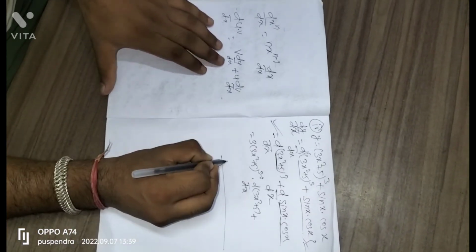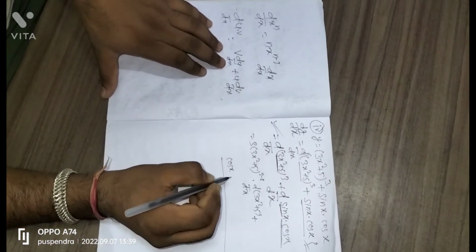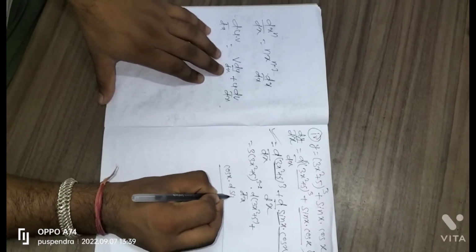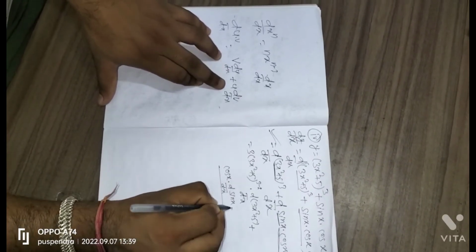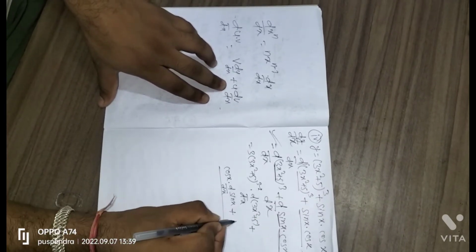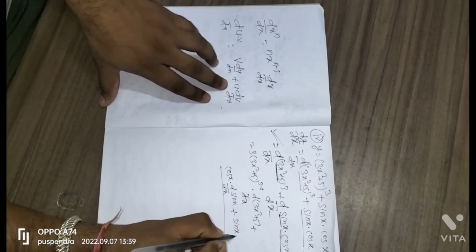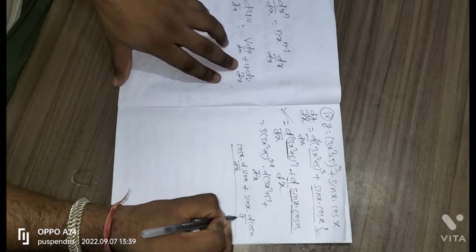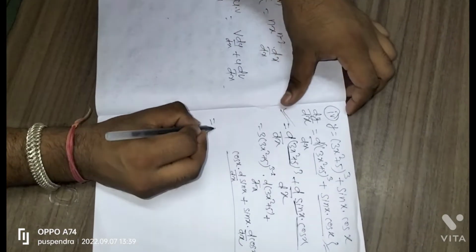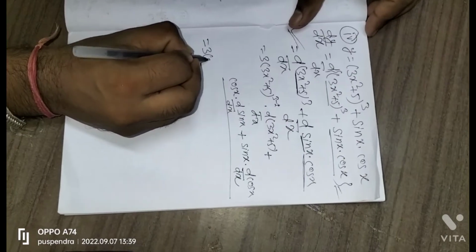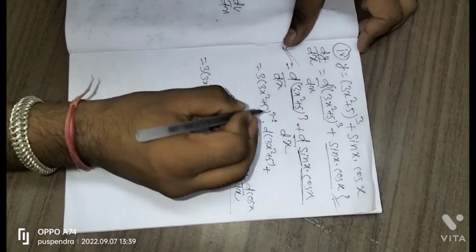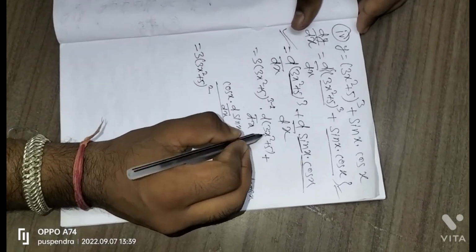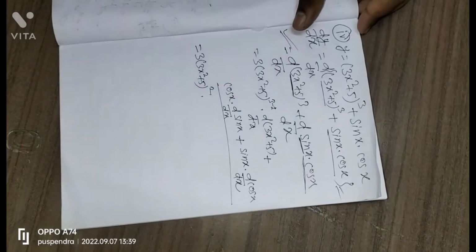plus, v is cos x into u, u is sin x, d(sin x) with respect to dx, plus u is sin x, so sin x into v is cos x, d(cos x) with respect to dx, is equal to 3 times (3x² + 5) to the power 2, and the derivative of 3x² is, if you know it, then we can do it directly.